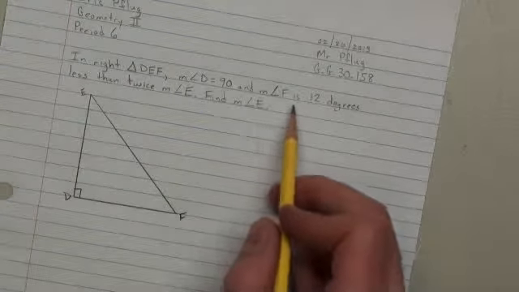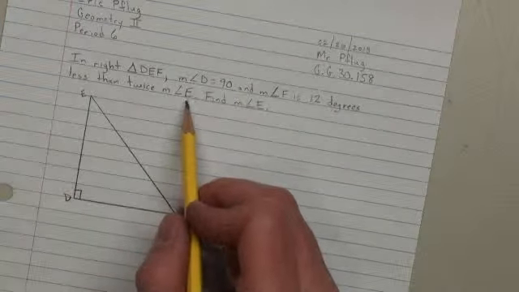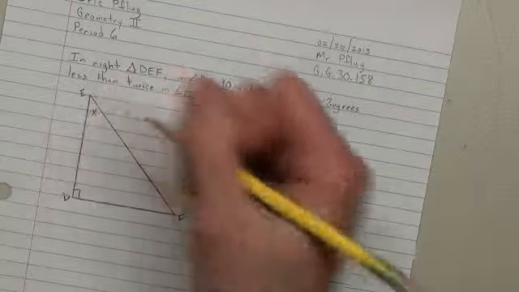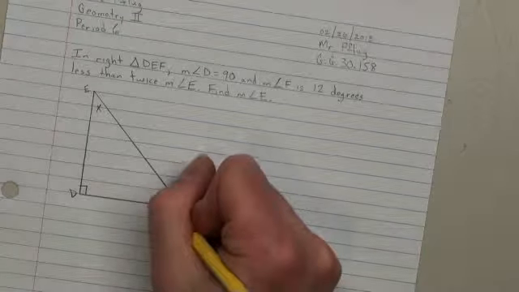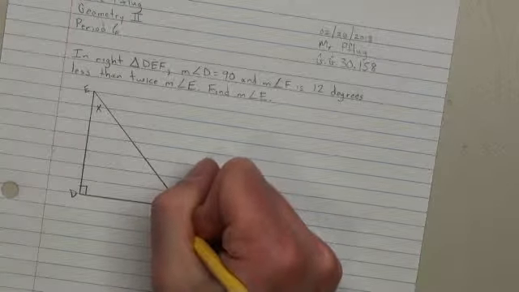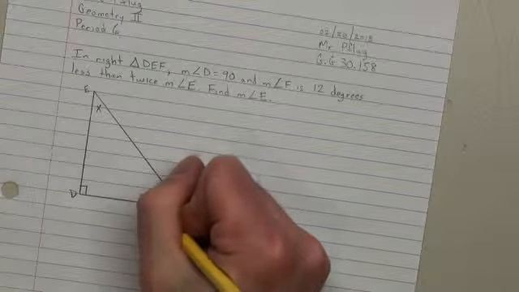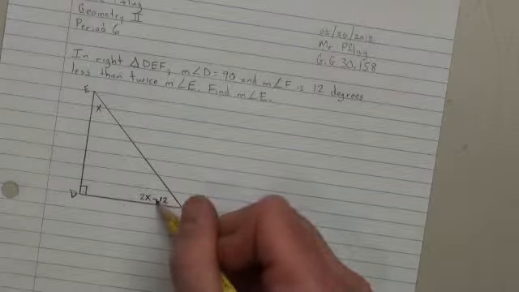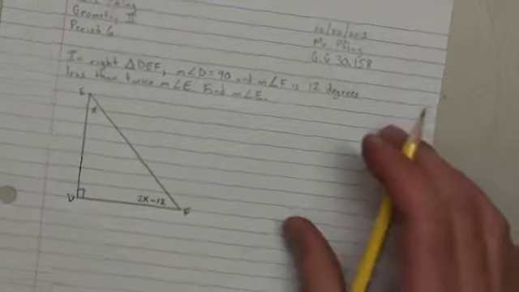Now it says the measure of angle F is 12 degrees less than twice the measure of angle E. So if we call the measure of angle E x, the measure of angle F is 12 less than twice the measure of angle E, which is x. So it's 2x minus 12.